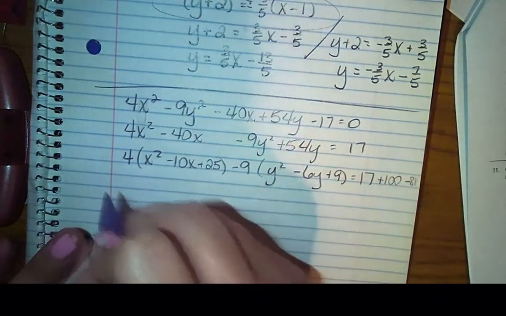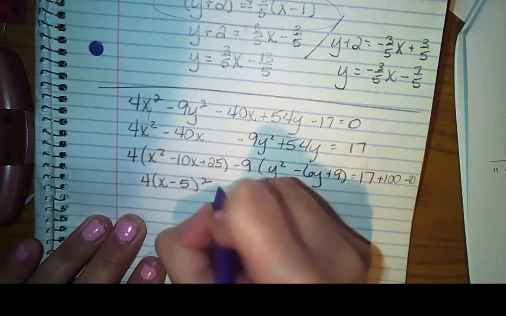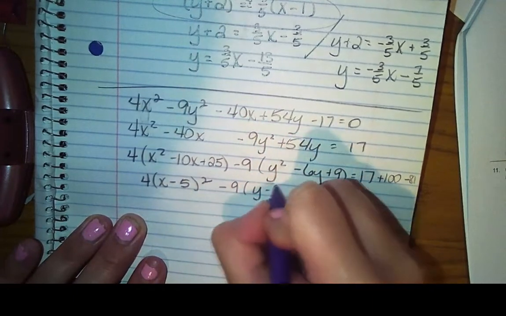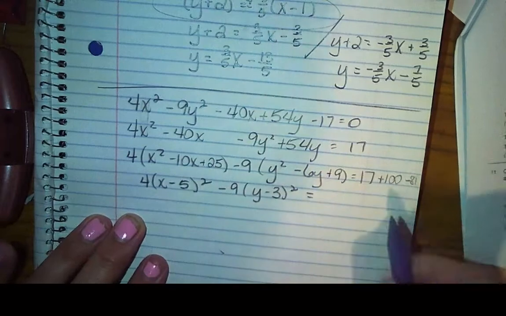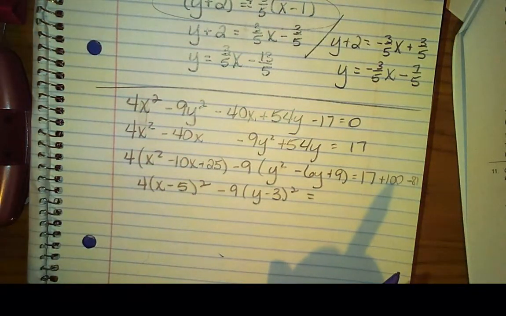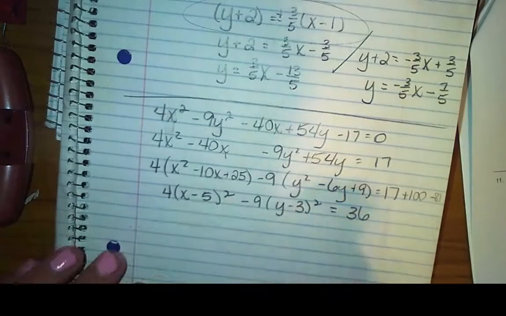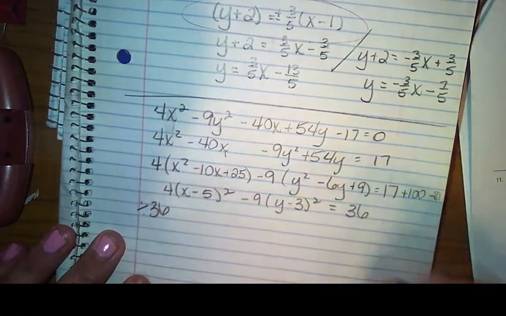Okay, so now I've got a 4 times x minus 5 squared minus a 9 times y minus 3 squared equals 117 minus 81, which is 36. That's pretty.